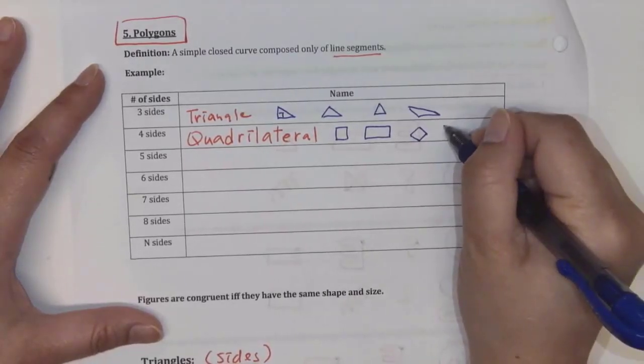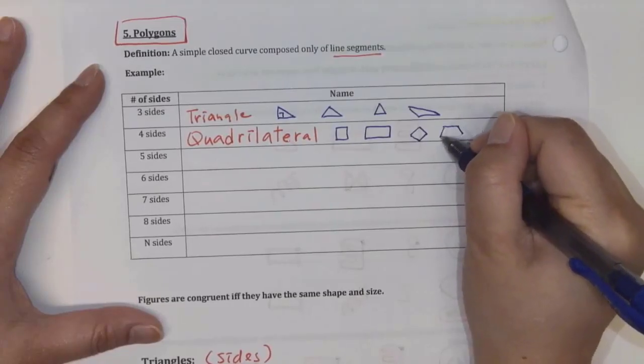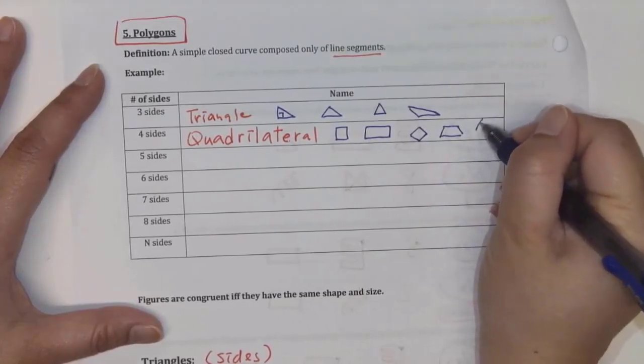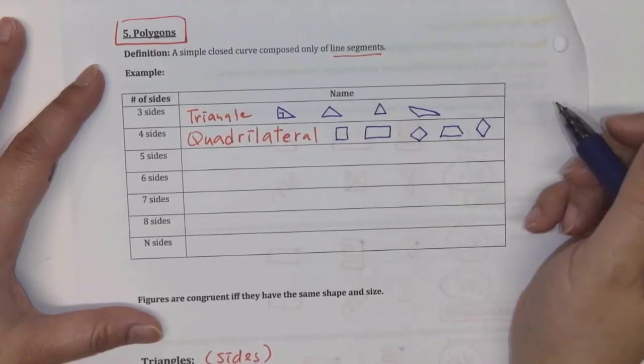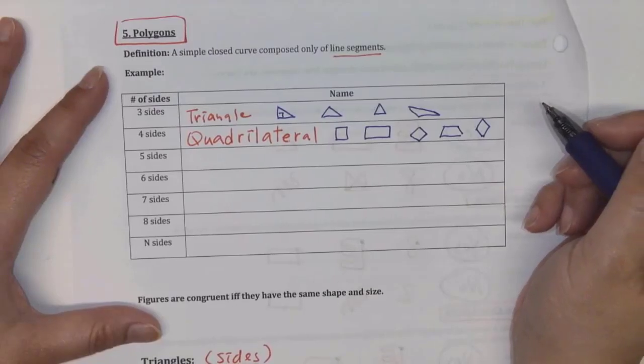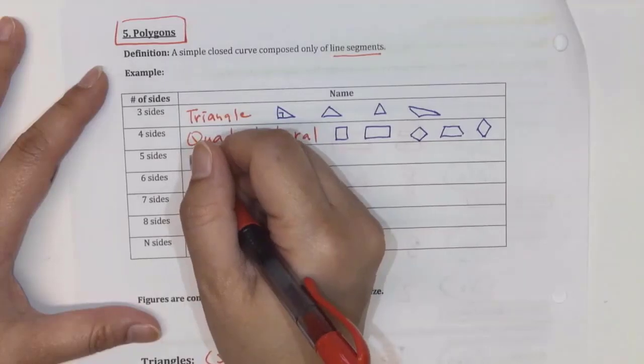Yeah, trapezoid. Trapezoid is a four-sided shape. Yes. Okay, there's a bunch of them. As long as they're four-sided, that's fine. Five-sided, what do we call those? Pentagon. How do you spell it?